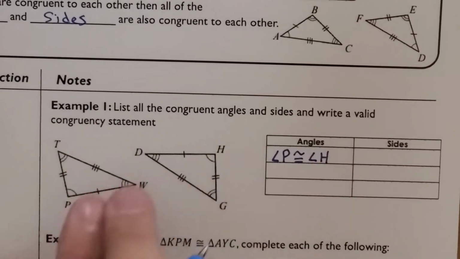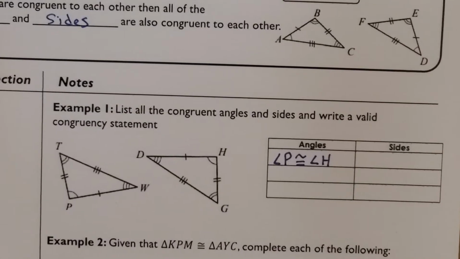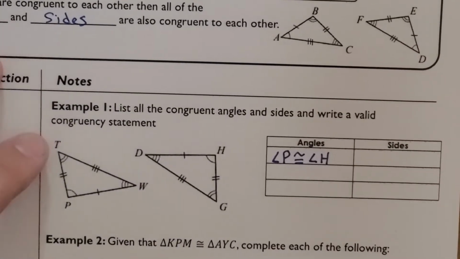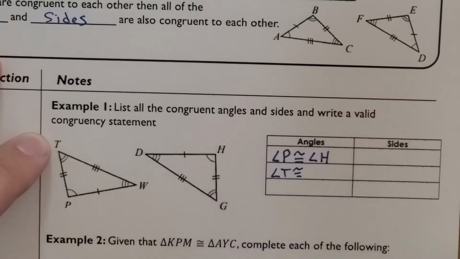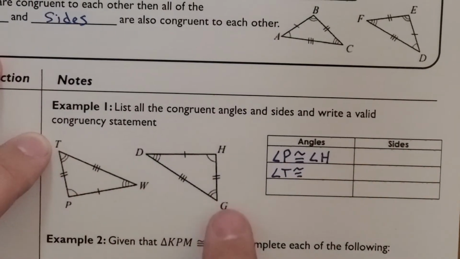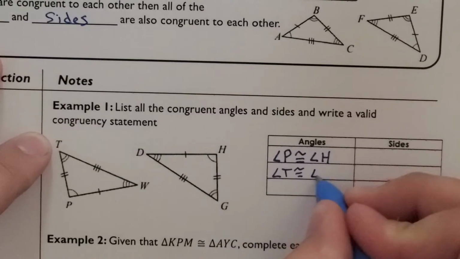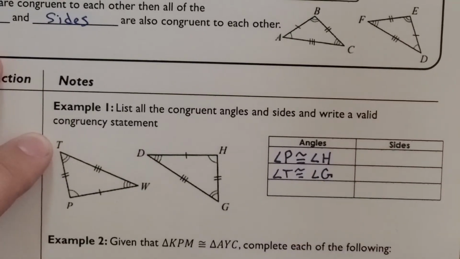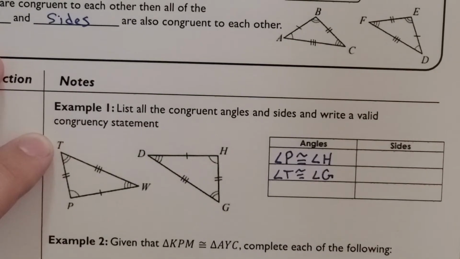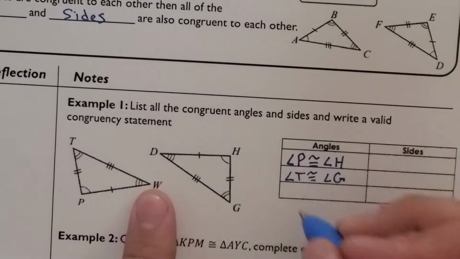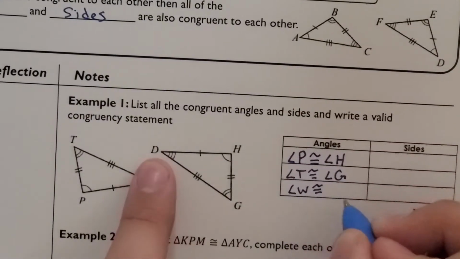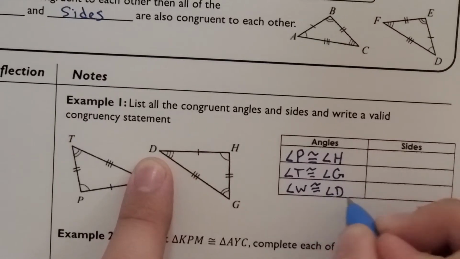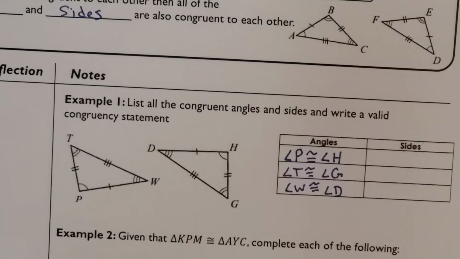Notice again that I'm only using one letter, and as long as there is no confusion as to what angle P and H are, we're allowed to use one letter. But if these two triangles are connected, we have to make sure that we're using three letters to name those angles. The next one, you can see angle T has two markings. Well, the other angle that has two markings is G, so we're going to call it congruent to angle G. And my last one is the one with three markings. That is going to be angle W. Angle W has three markings, so it's going to be congruent to angle D. That also has three markings.